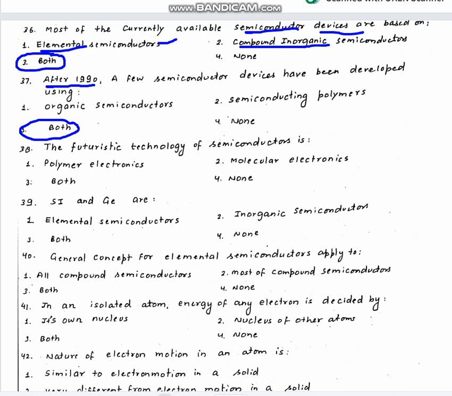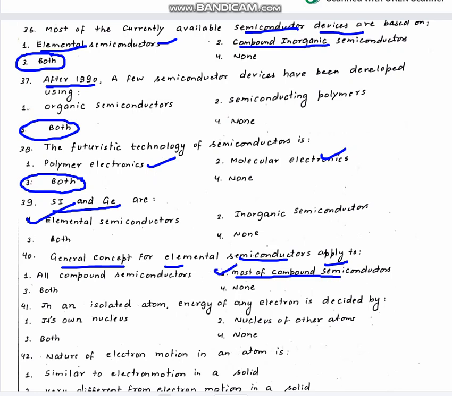Next is the futuristic technology of semiconductors is polymer electronics or molecular electronics. It's a mixture of polymer electronics and molecular electronics. So both are correct over here. Next is silicon and germanium are obviously the elemental semiconductors. Next is general concept for elemental semiconductors applies to most of the compound semiconductors as well. So second will be correct over here.